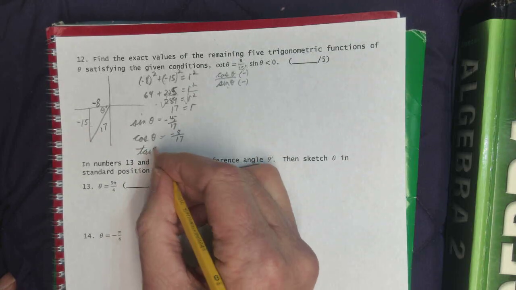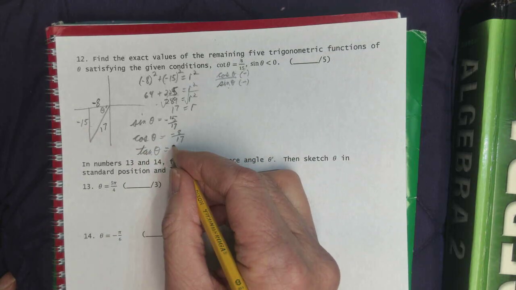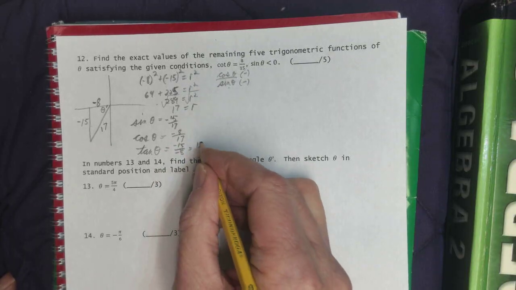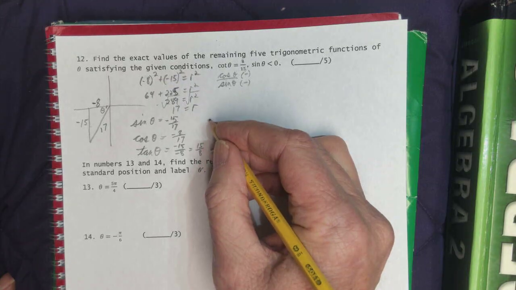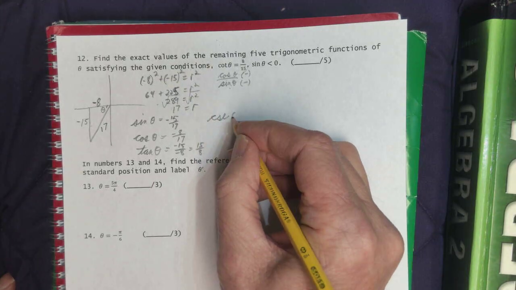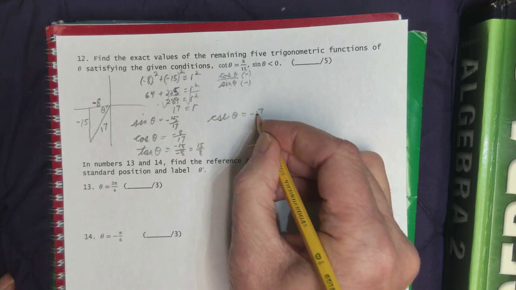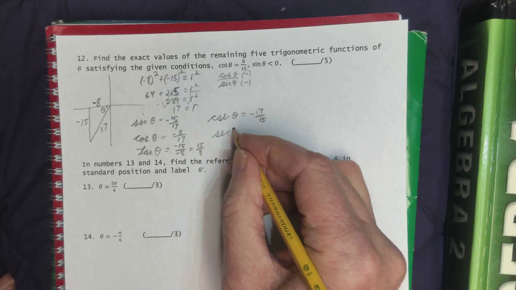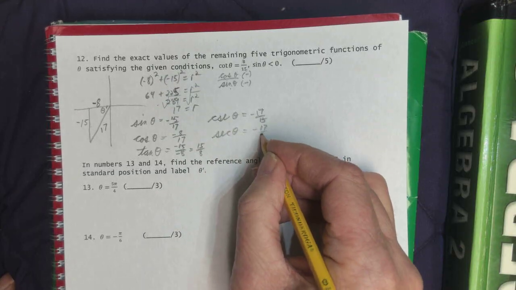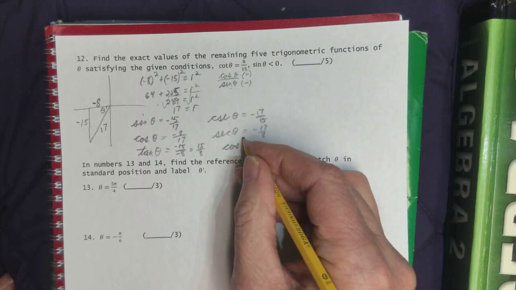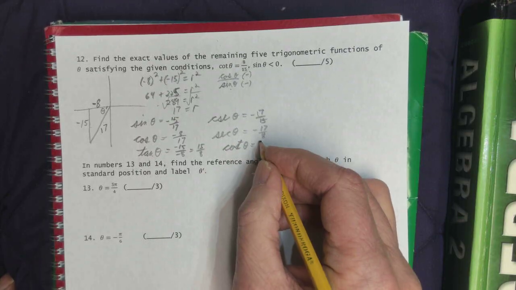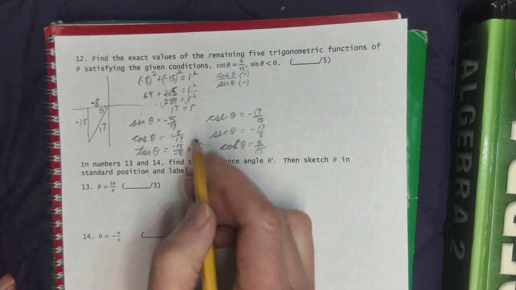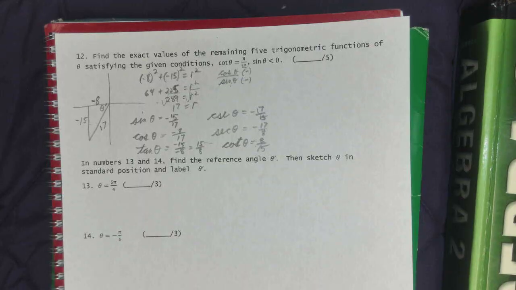Tangent of theta is -15 over -8, which is 15/8. And cosecant of theta is -17/15. Secant of theta is -17/8. And cotangent of theta is 8/15. I could have gotten that just from this, but it still works in the triangle, which is a good thing.